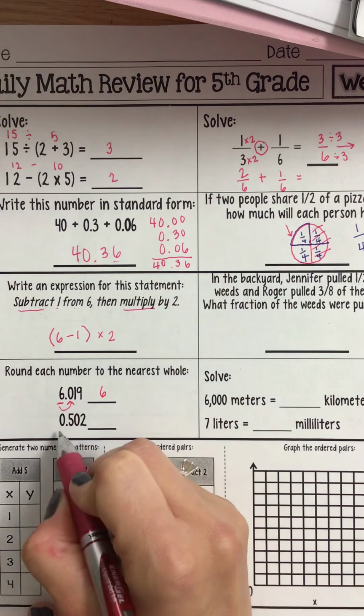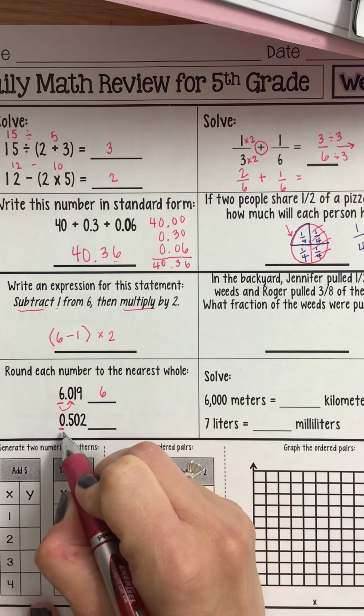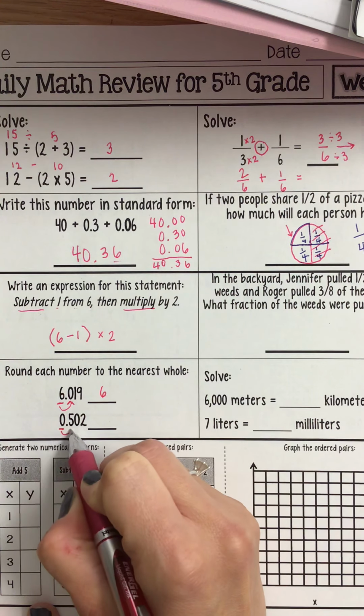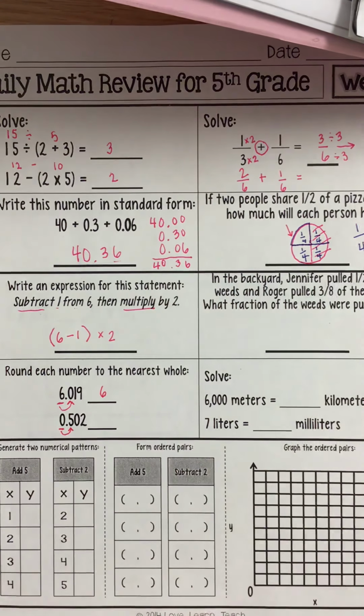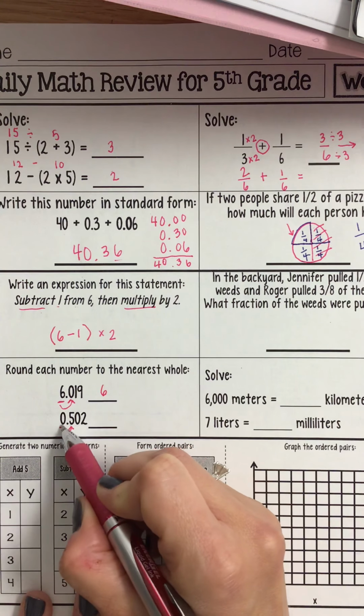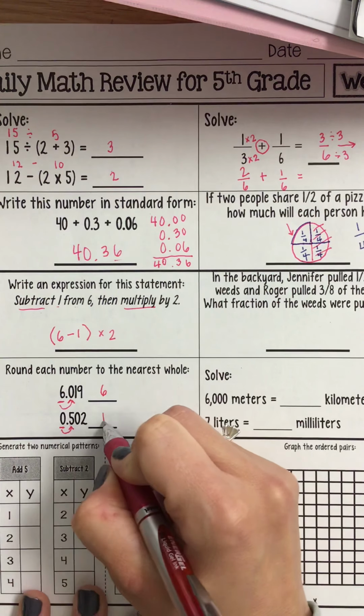All right, now I'm going to underline my whole number here, which is actually a 0. I'm looking over to the right. Is it 5 or more, raise the score, or 4 or less, let it rest? It is a 5 or more, so that's going to bump this number up to a 1.